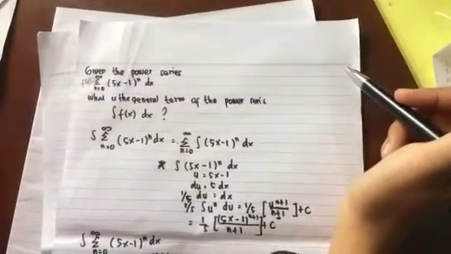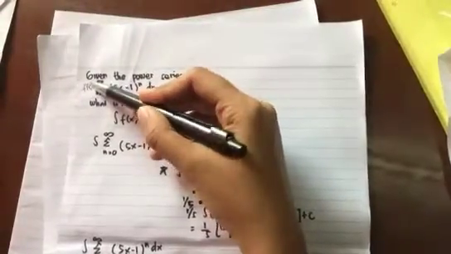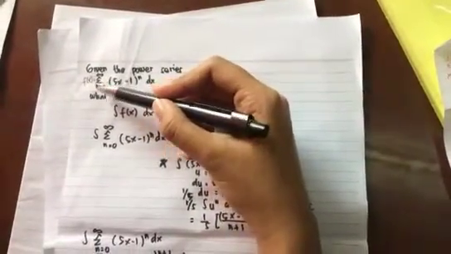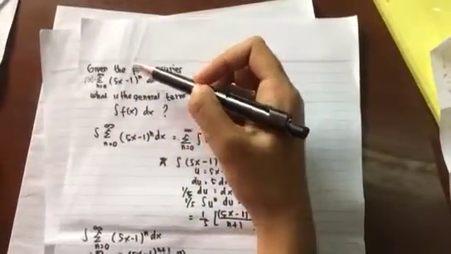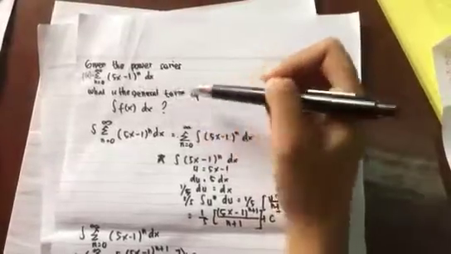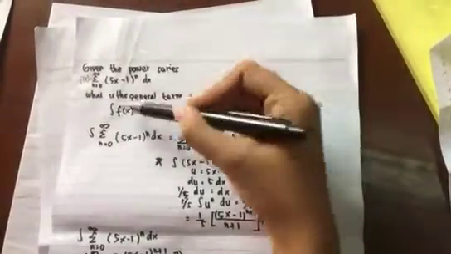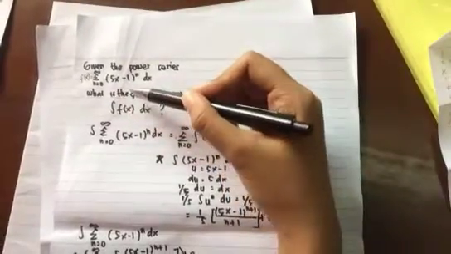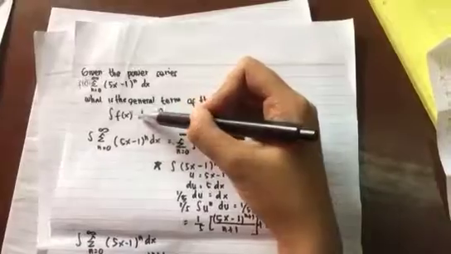Alright, here we've got a power series f of x equals a series from 0 to infinity, and we want to decide what the general term of the power series is when we integrate our function f of x.